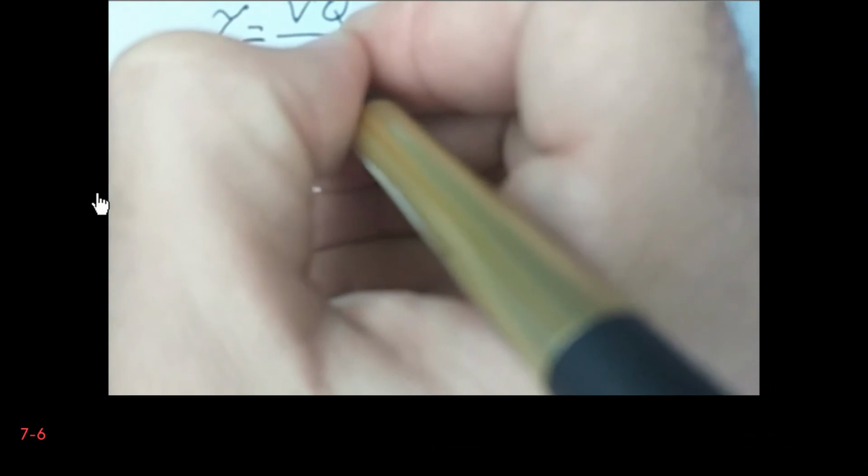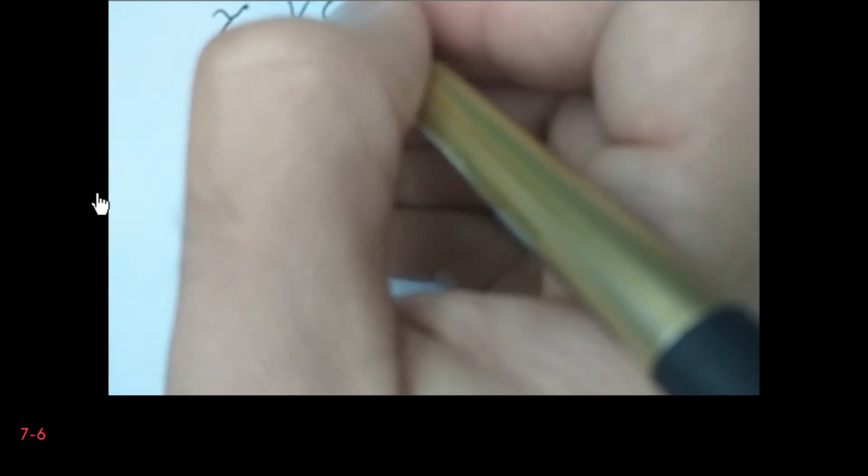So shear stress at an arbitrary location is V times Q, divided by the moment of inertia multiplied by the thickness at the specified cross section.